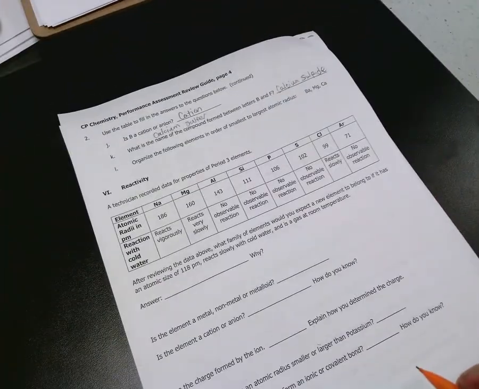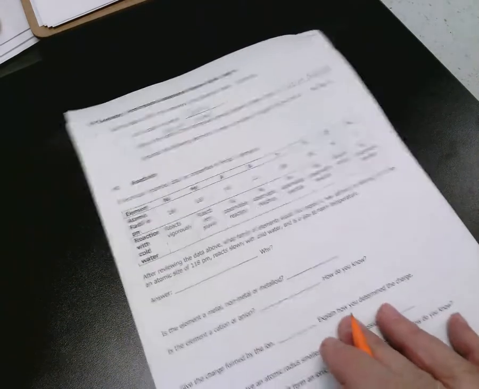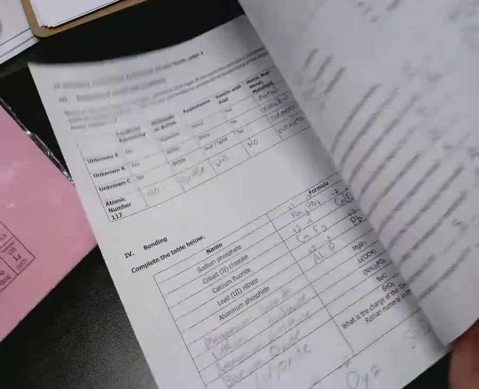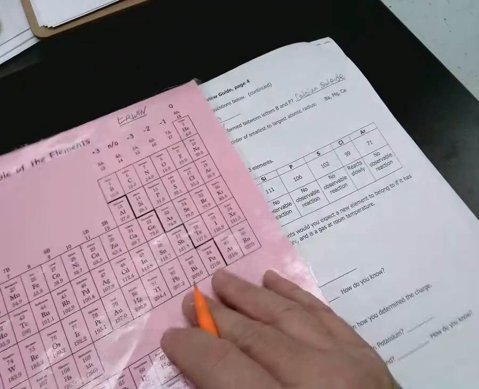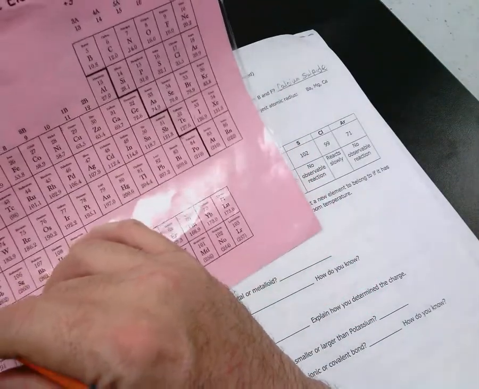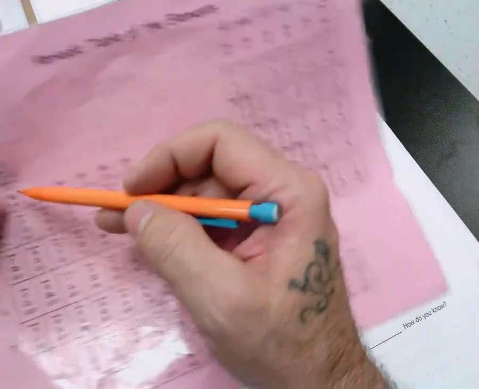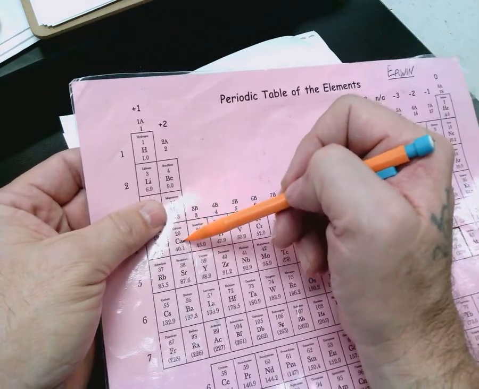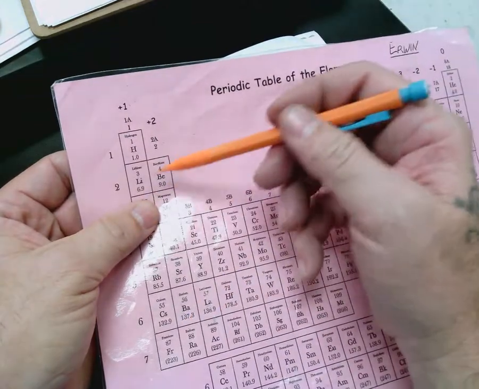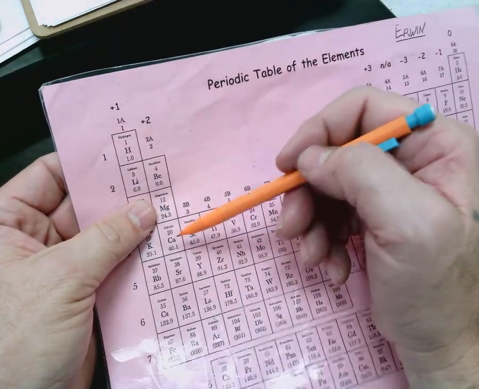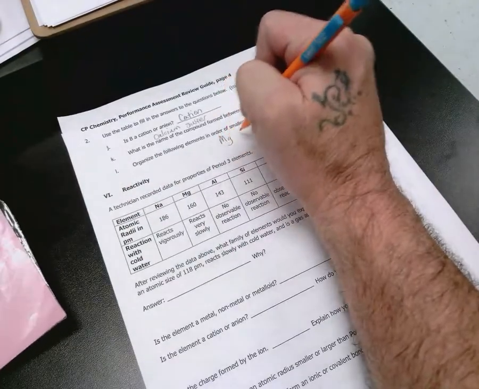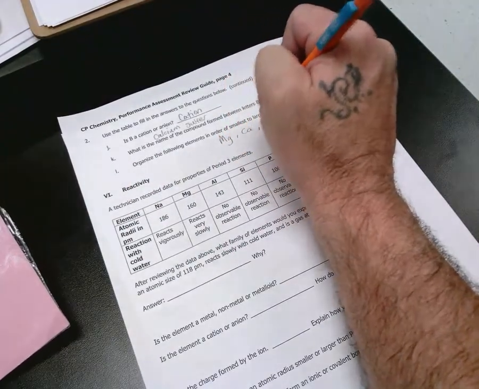Organize the following elements in order of smallest to largest atomic radii. Okay, well, we know where the trend goes. The trend goes down and to the left. Ba, Mg, Ca. Mg, Ca, Ba. So from smallest to largest, this is the smallest, Ca is the next, Ba is the largest. Remember, the trend goes down and to the left. So anything in a line is going to be Mg, Ca, Ba. Mg, Ca, Ba. Smallest to largest. Done.